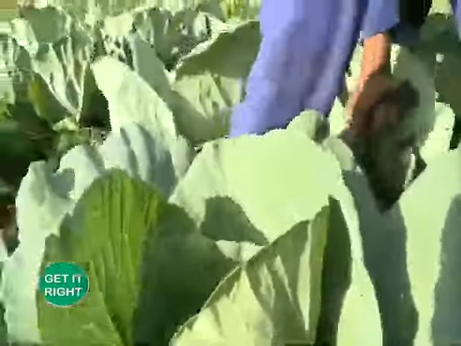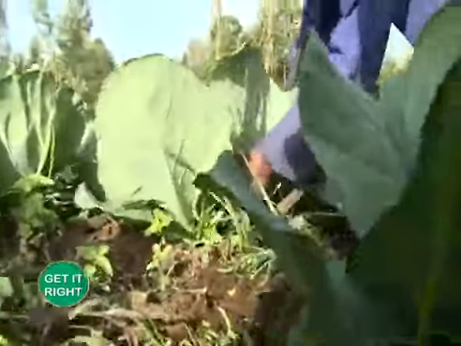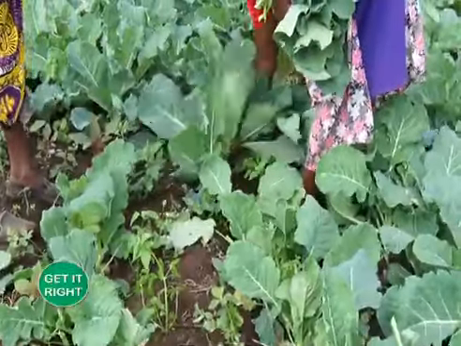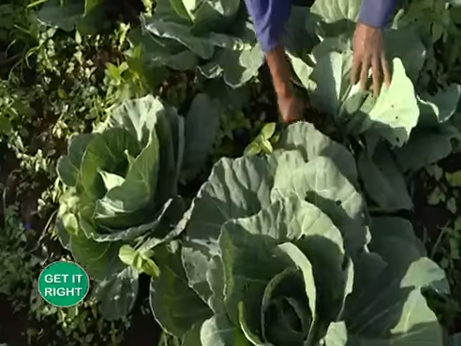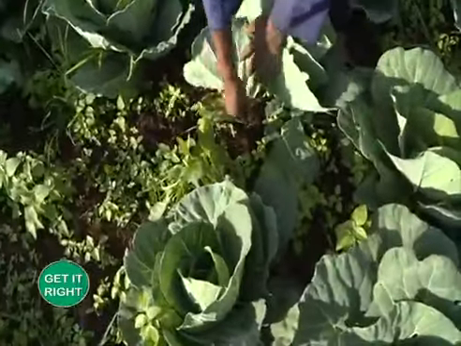Research reveals that cabbage is quickly taking center stage over the popular sukuma wiki or kales. The cabbage market in Kenya has two unequal divisions, local and export, the former being larger than the export market.